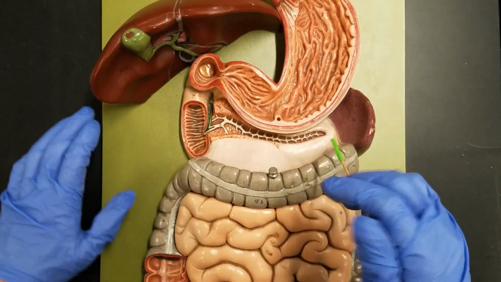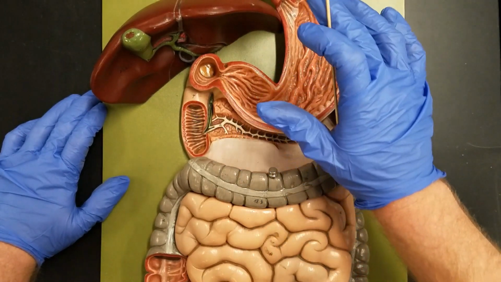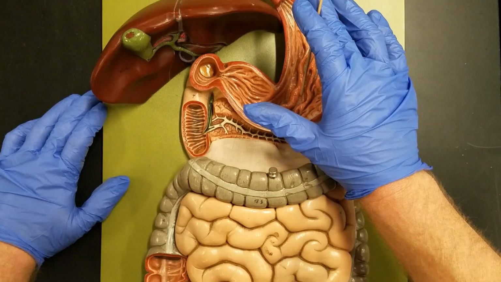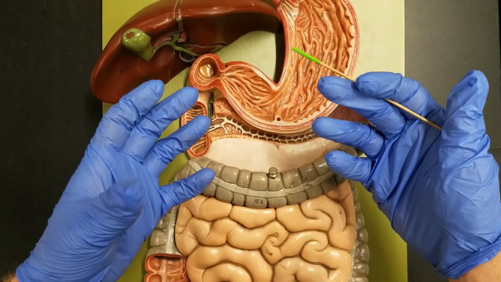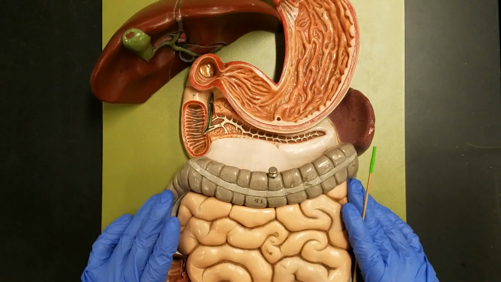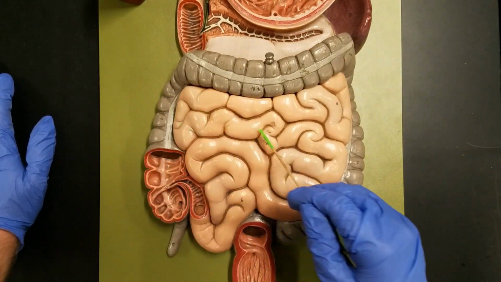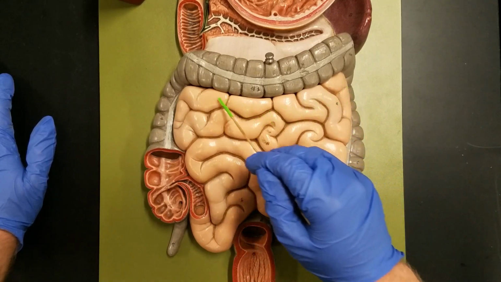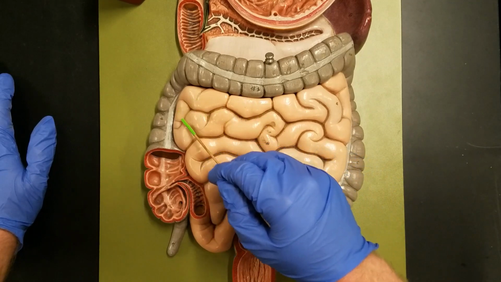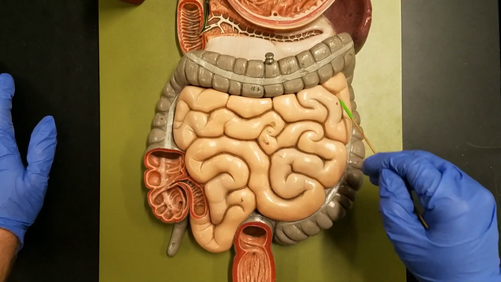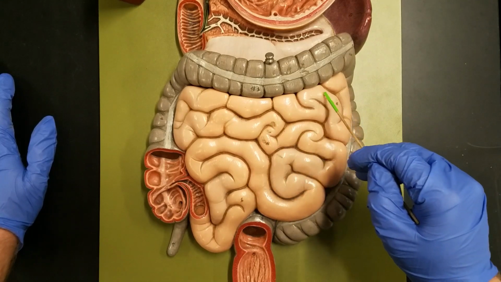Now, one thing I should note is that the duodenum is actually considered to be part of our upper gastrointestinal tract. We're talking about it today because it happens to form the first region of the small intestine. Our second region of the small intestine is located down in this portion. This region is called the jejunum. Jejunum means empty. And that's because this region of the small intestine is often empty when we do a dissection.